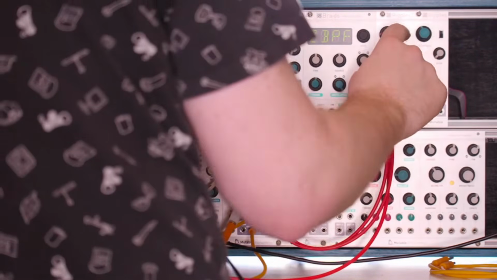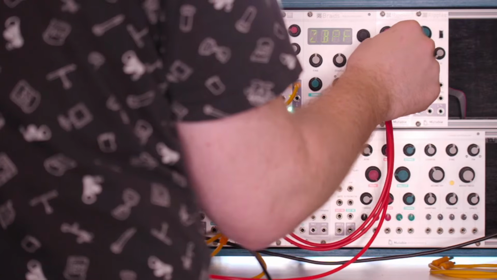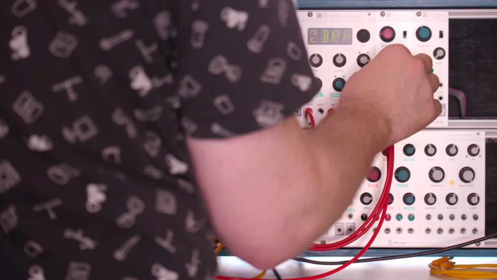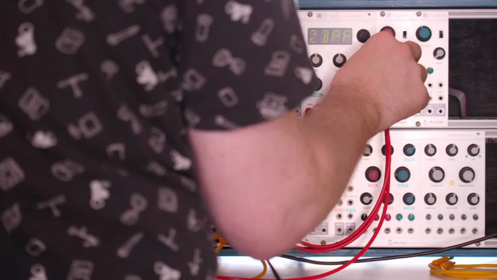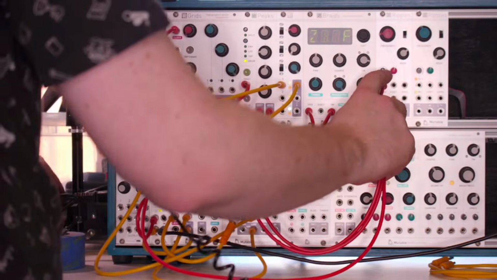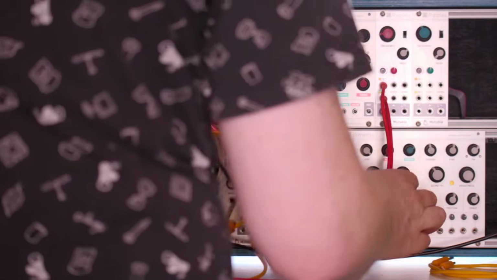You can do a steeper roll off on it. You can actually distort it too with this, but I think we're just going to leave it in this territory. And then we can do elements.